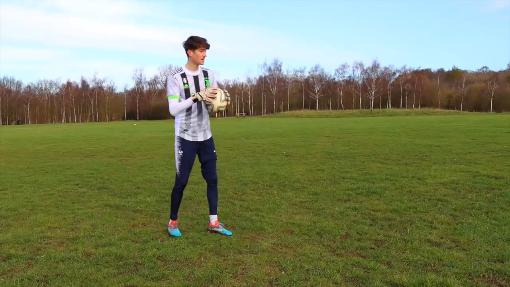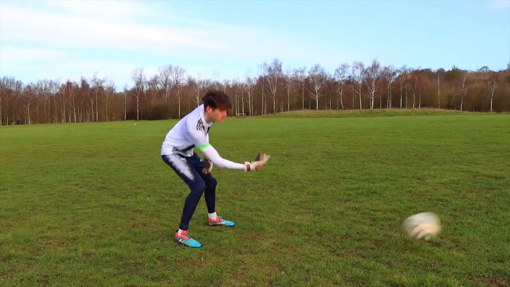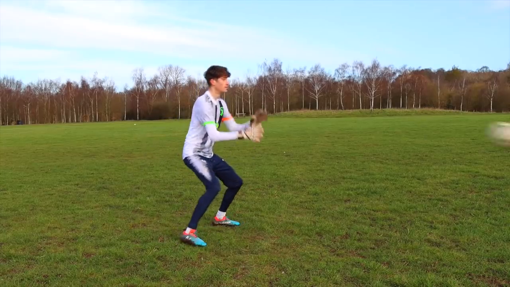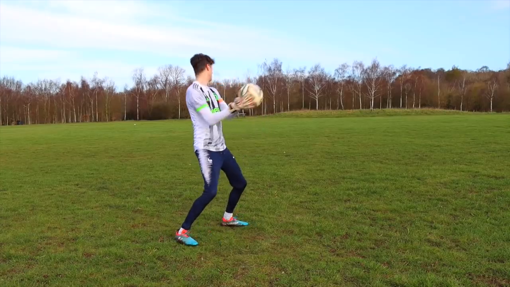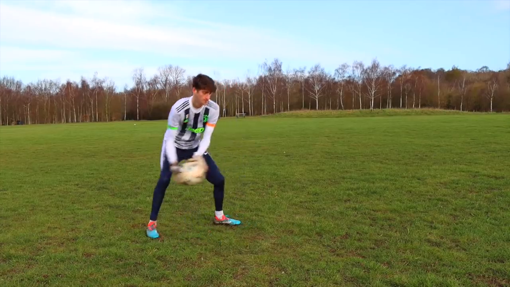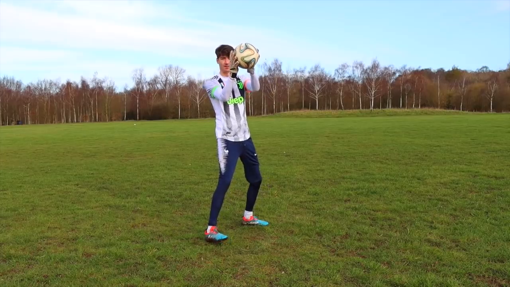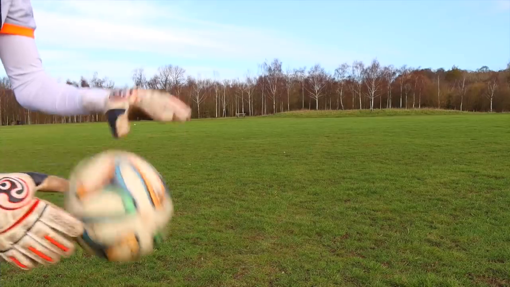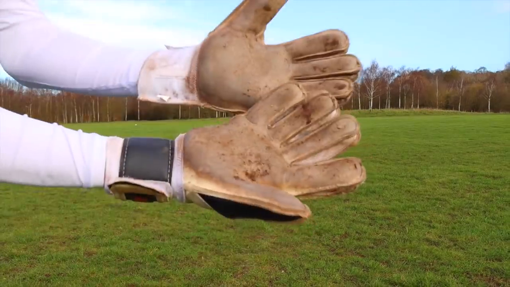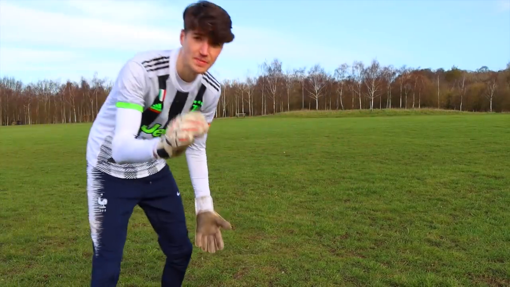These do feel really grippy. Once again, I'm not sure if this is legal, but in the game, mate, this definitely works. I'm not sure if this is allowed in the game. I don't see why not, but this definitely makes your gloves more grippy. So this myth is true.